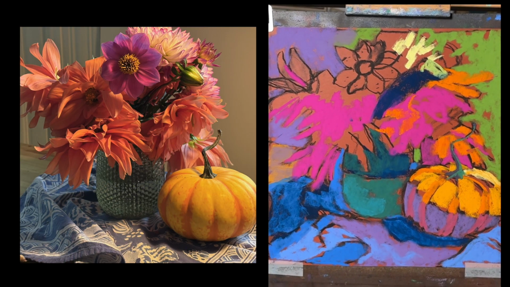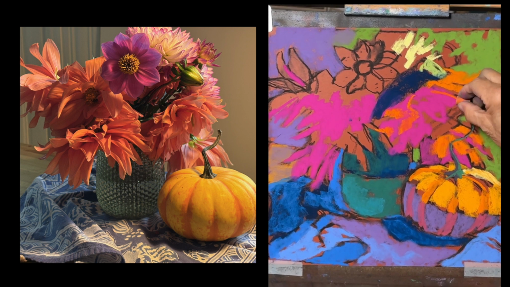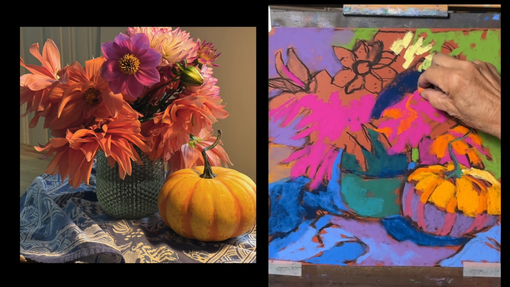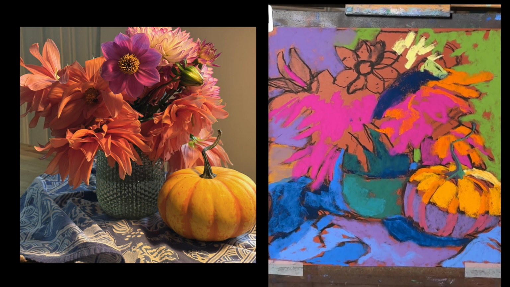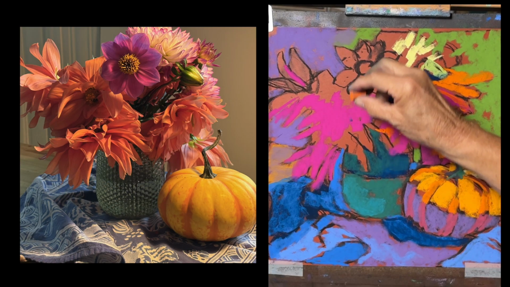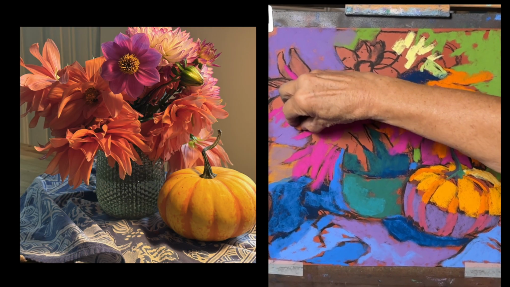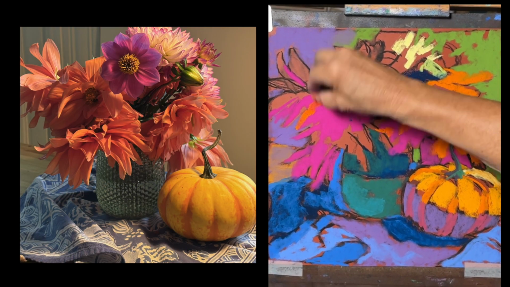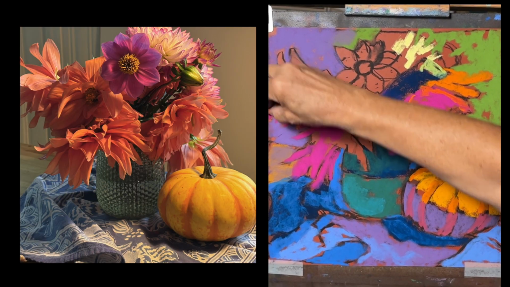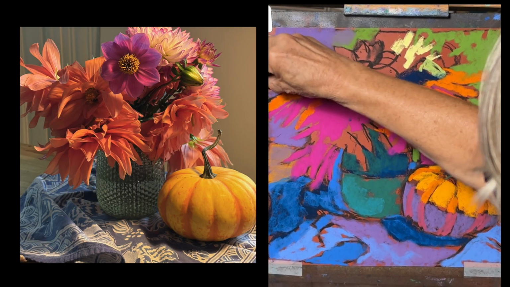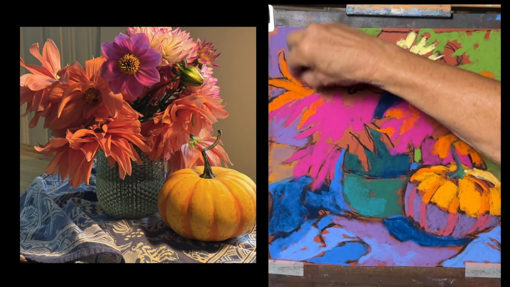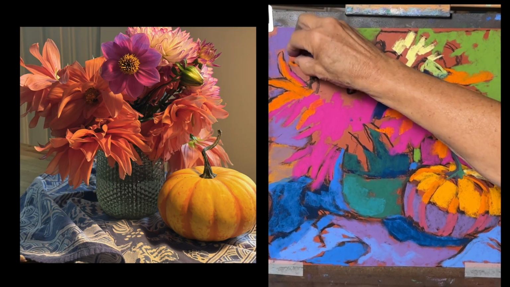I've never painted dahlias before in my life, and I just want to thank my student for giving me the idea to paint dahlias. I've never even had dahlias in my garden, but this year dahlias just seem to be everywhere. And it's super nice because they're such a late summer flower, really a fall flower. They're still blooming here in Rhode Island.